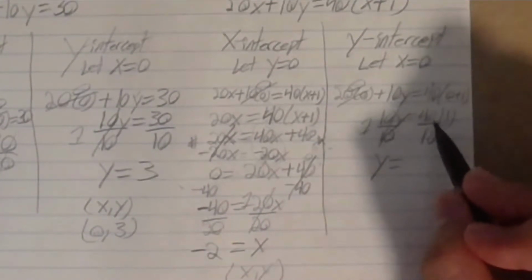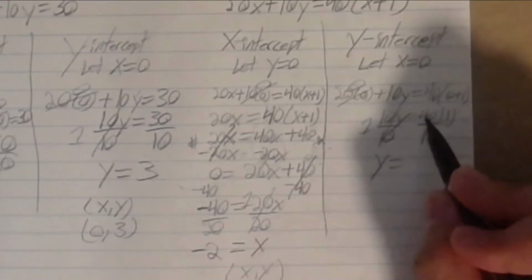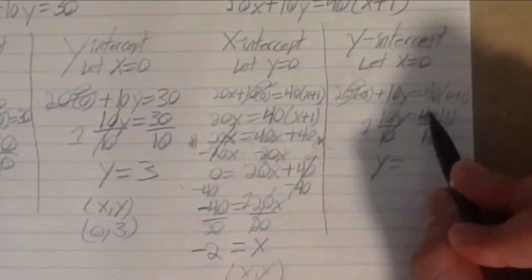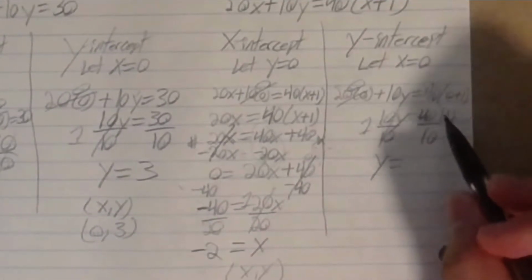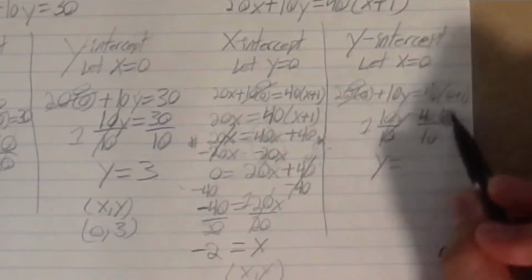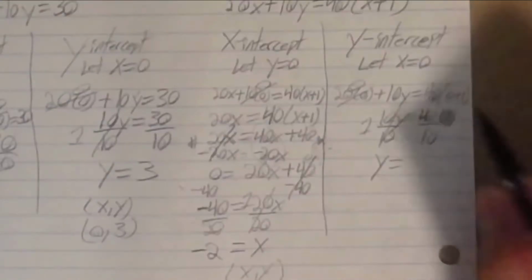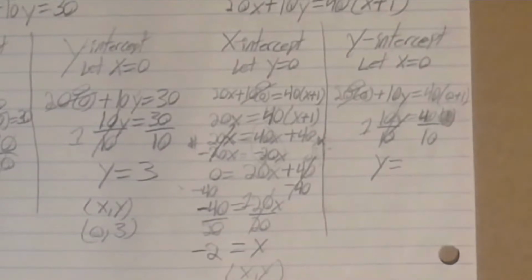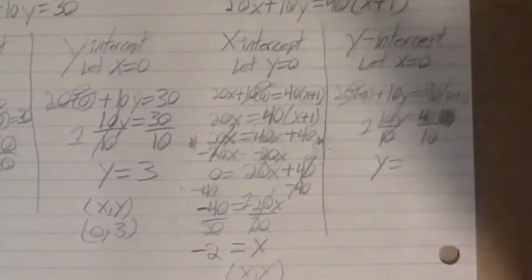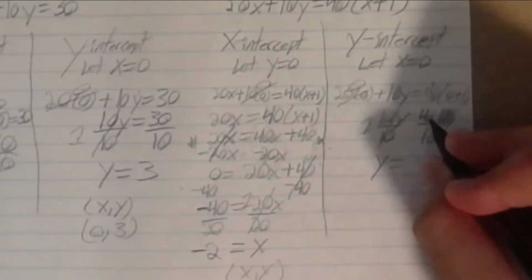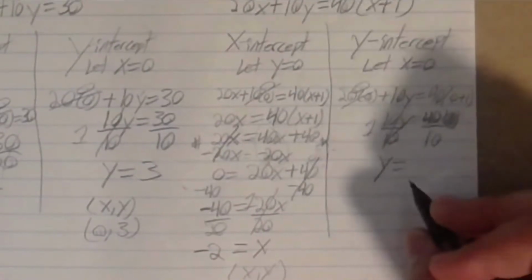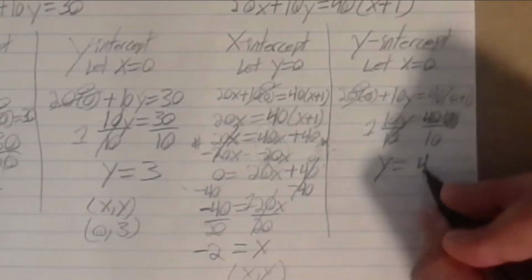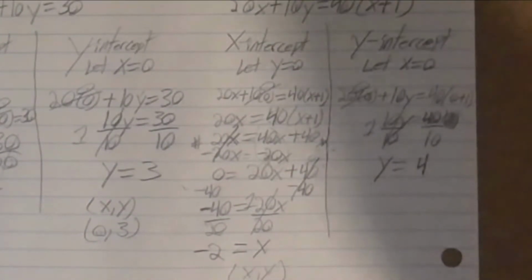I kind of skipped a step, but what is 40 times 1? It's just 40. That's all it is. I hope that's clear. 40 times 1 is just 40. Anything times a 1 is whatever that number was. So we got 40 divided by 10. What is 40 divided by 10? You enter this in your calculator, or if you already know it, it is 4.